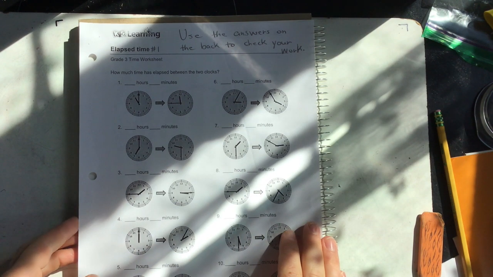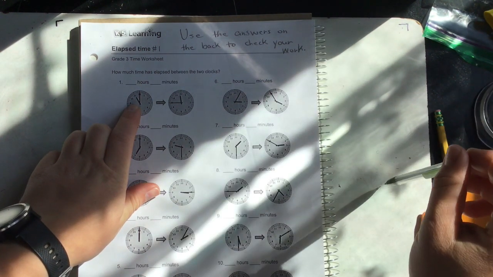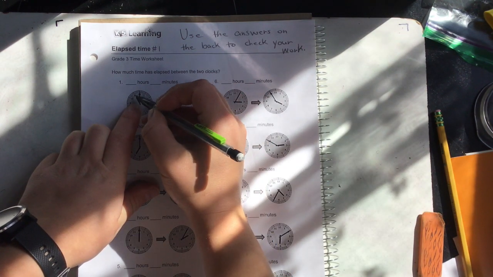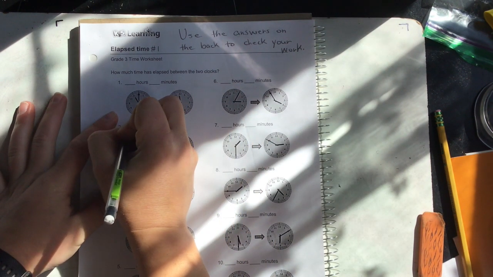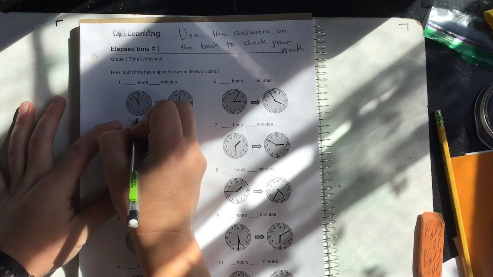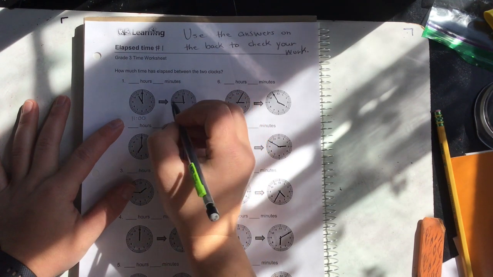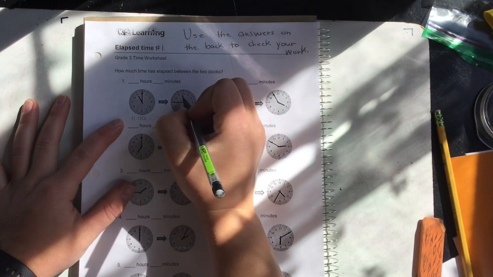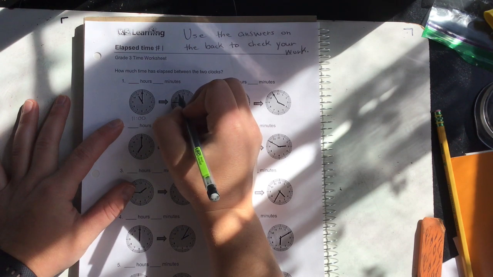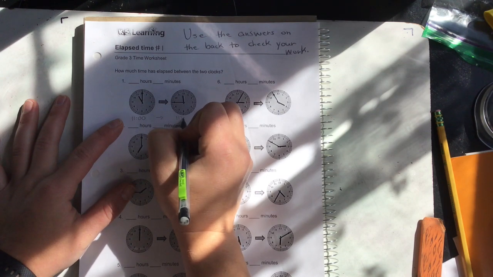So let's just go through number 1 and 2 together. On the first clock, you see the hour hand pointing directly at 11. So I'm just going to write that right below. 11 is the hour. The minute hand is pointing to the 12, which means that it's 00, 11 o'clock. Then the second clock shows the hour hand between 11 and 12, which means the hour is still 11, but then the minute hand is at 45.